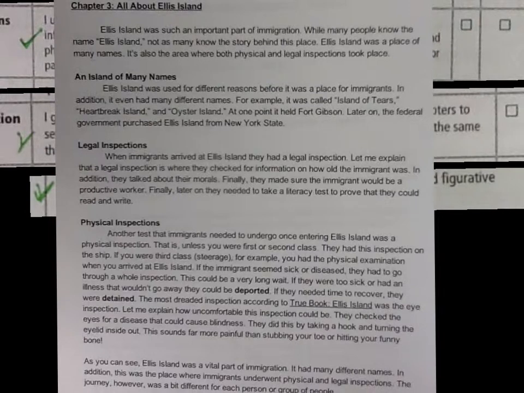An Island of Many Names. Ellis Island was used for different reasons before it was a place for immigrants. In addition, it even had many different names. For example, it was called Island of Tears, Heartbreak Island, and Oyster Island. At one point, it held Fort Gibson. Later on, the federal government purchased Ellis Island from New York State.